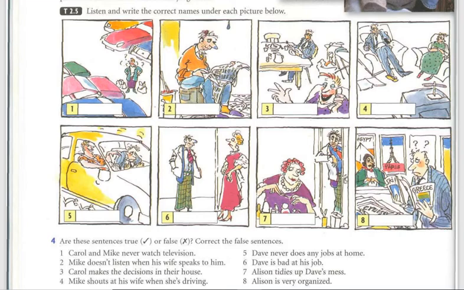It's actually not a conversation as much as it is an interview. The first interview will be with Carol and Mike. So the presenter would say, "Hello and welcome to the program. Today we're going to hear just what couples really think about each other.